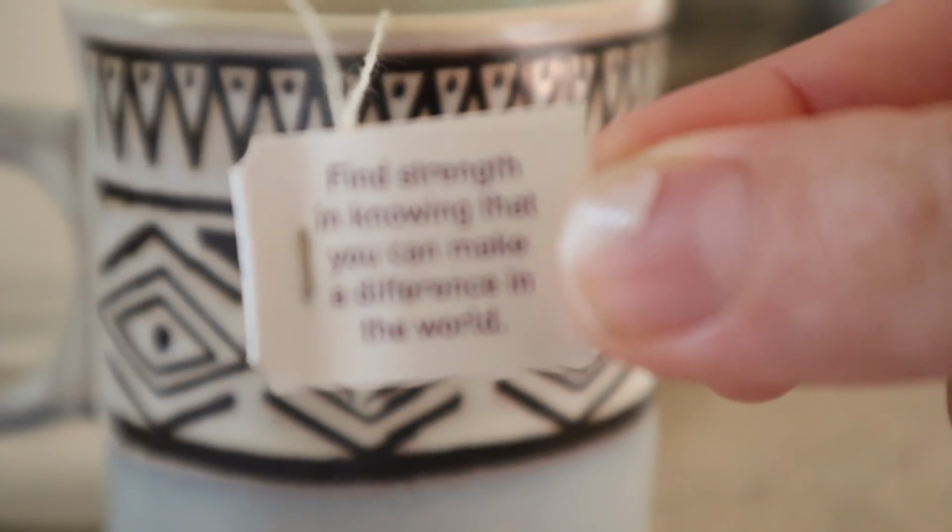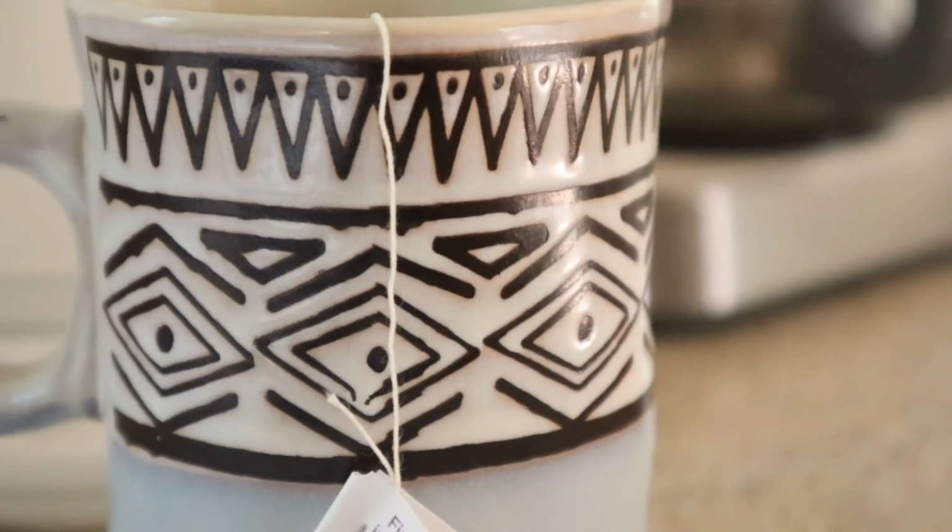Okay, it says find strength in knowing that you can make a difference in the world. It won't focus.